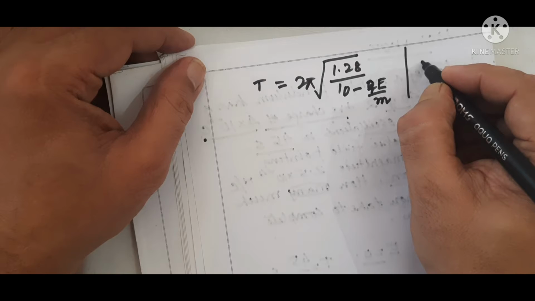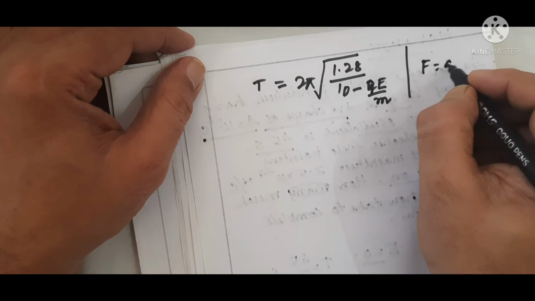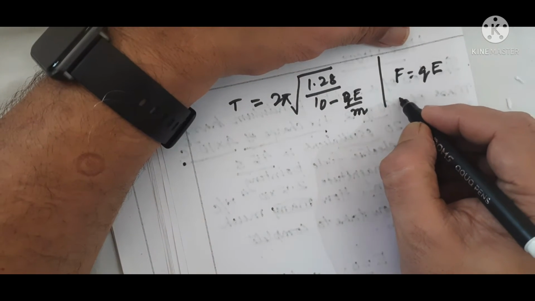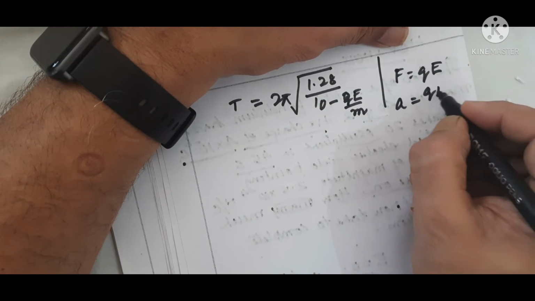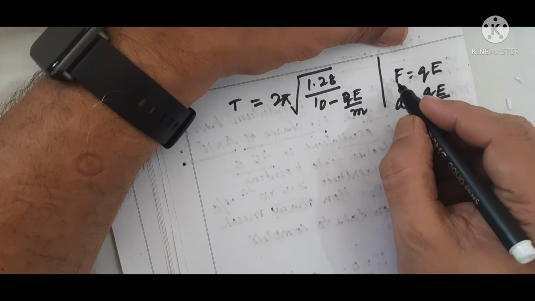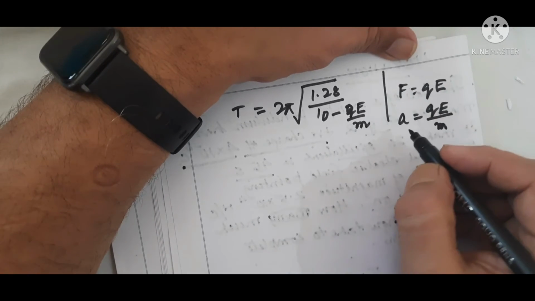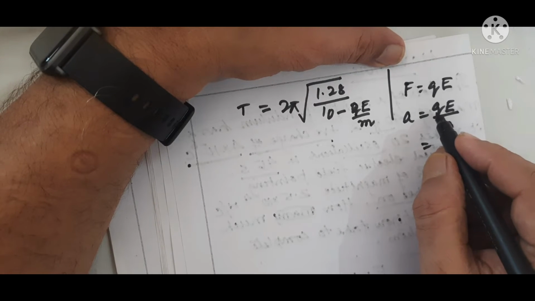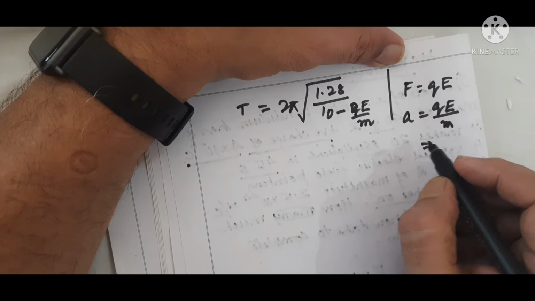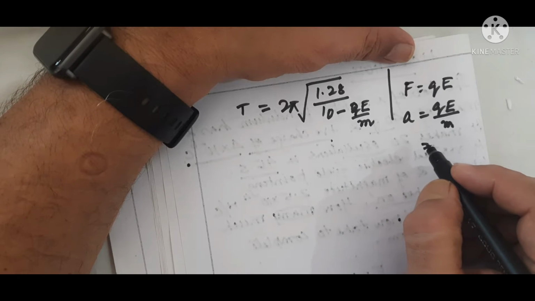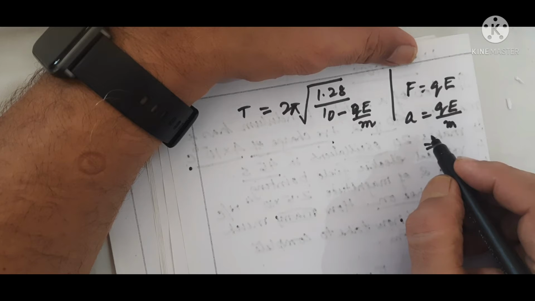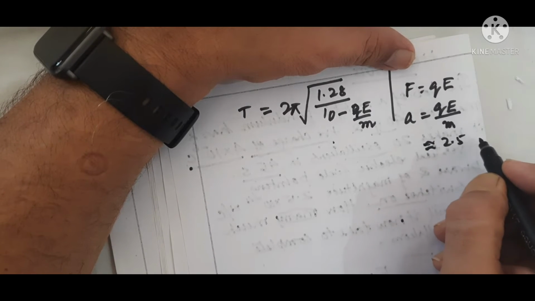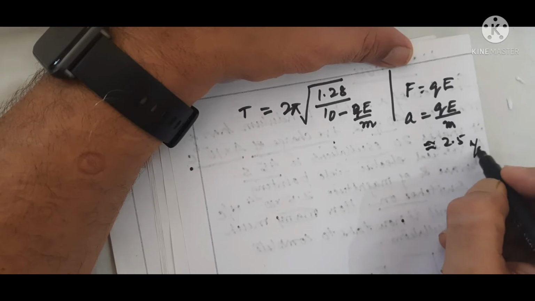Due to the electric field intensity, force F = qE, and force equals m into a, so a = qE/m. Putting the values of q, E and m, using the calculator, its value is around 2.5 meter per second squared.